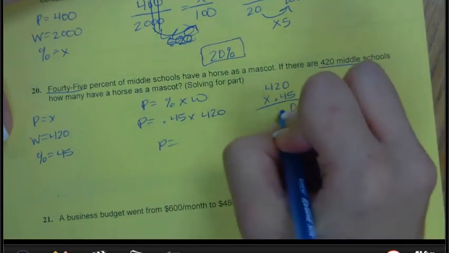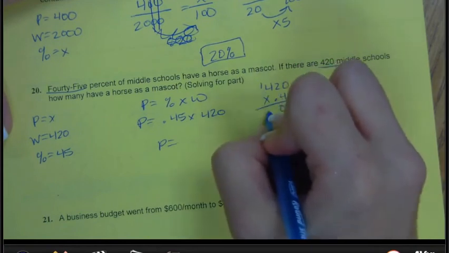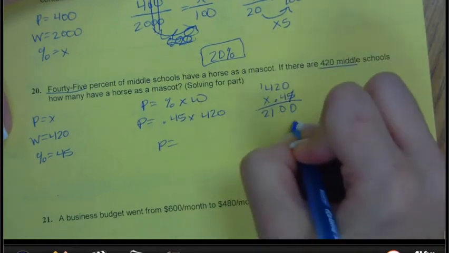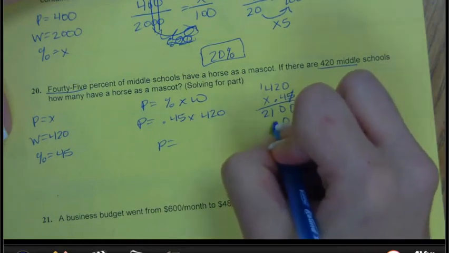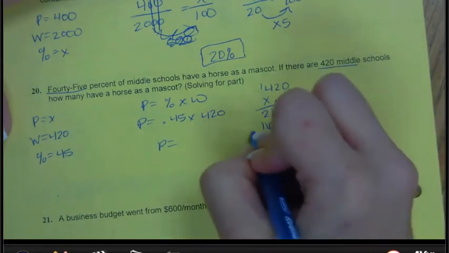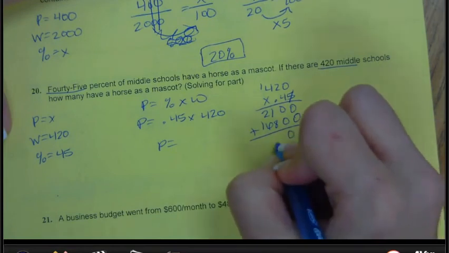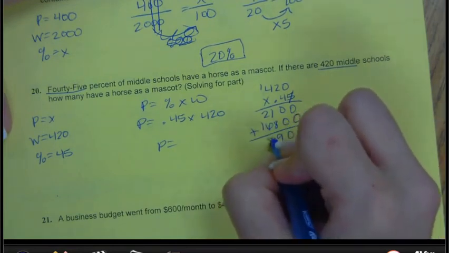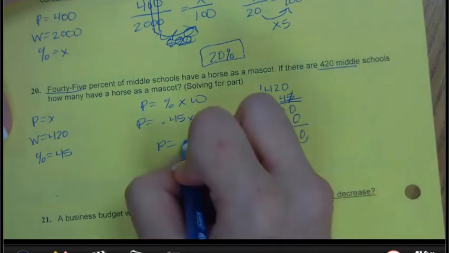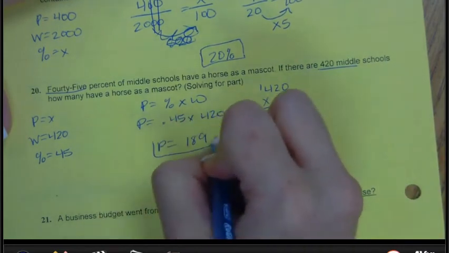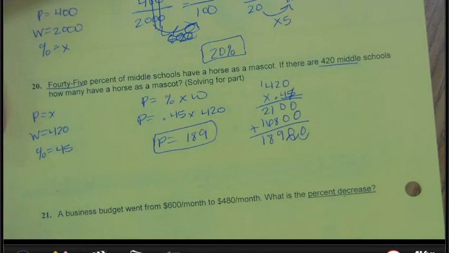5 times 0 is 0. 5 times 2 is 10. 5 times 4 is 20, plus 1 more is 21. Done with the 5, placeholder. 4 times 0 is 0. 4 times 2 is 8. 4 times 4 is 16. Add these up together. 9, 6 plus 2 is 8, and then 1. I have 2 decimal places total. So there are 189 middle schools with a horse as a mascot.